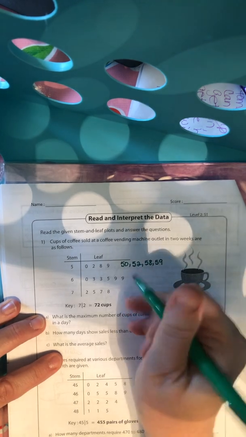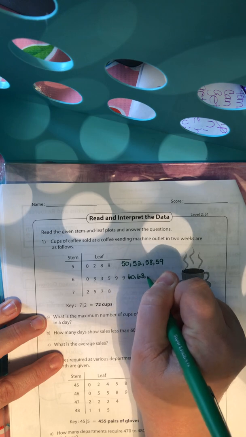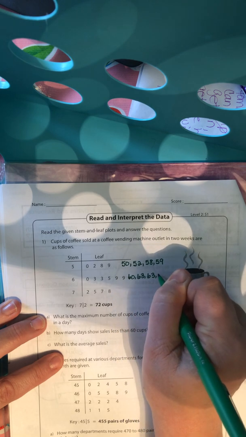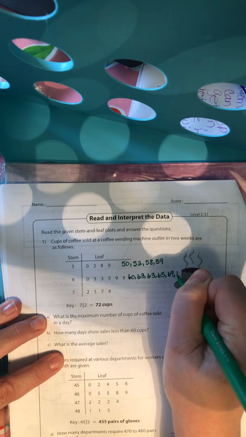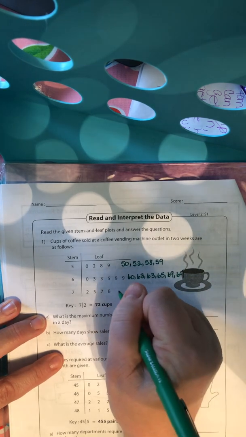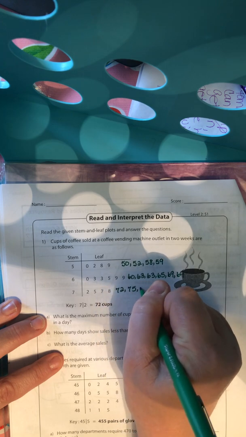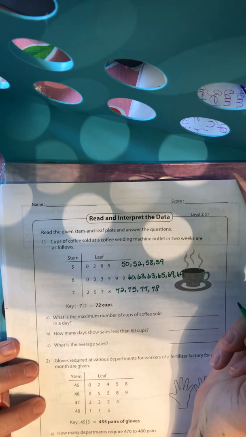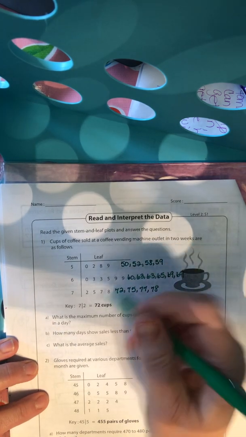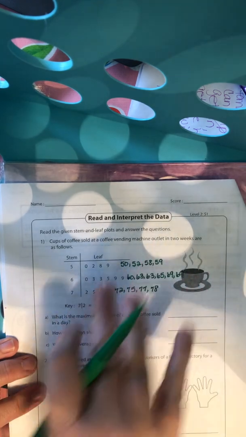Okay? Then there's 60, 63, 63, 65, 69, and 69. Then there's 72, 75, 77, and 78. All right, so that's basically all that we just interpreted the data. That's all we did. So you're going to answer your questions.